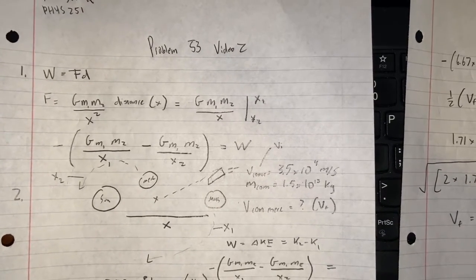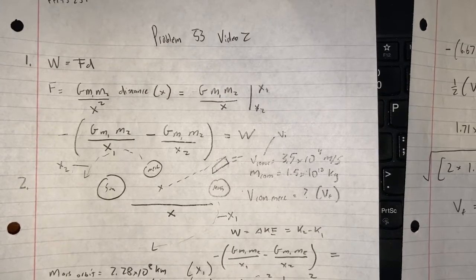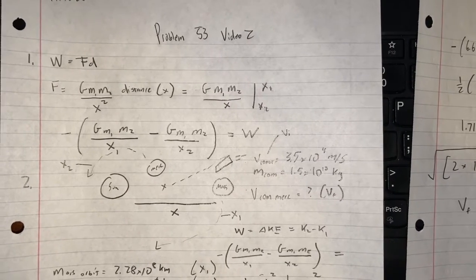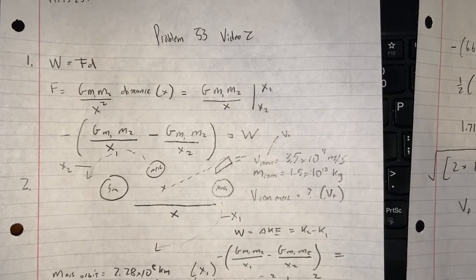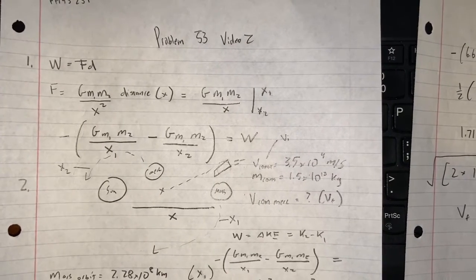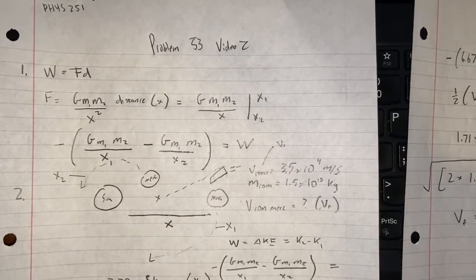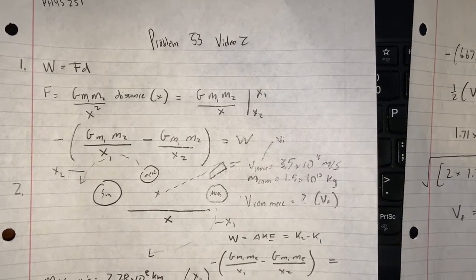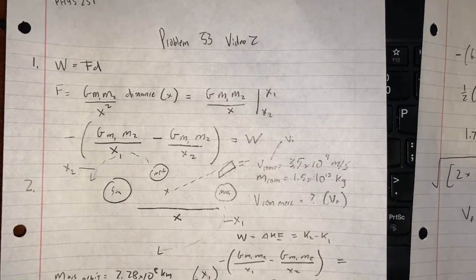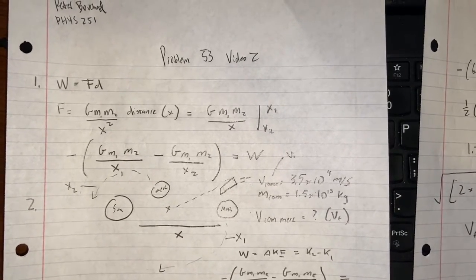Going back to the equation we were given earlier, the force for the gravitational attraction between those two objects is going to be the gravitational constant G times m1 m2, the masses of those two objects, over the distance squared. If we plug that back into the original work equation, that x squared on the bottom ends up simplifying to just x.